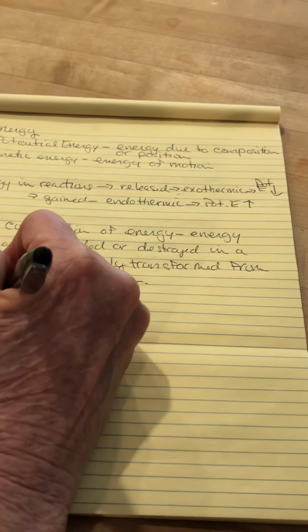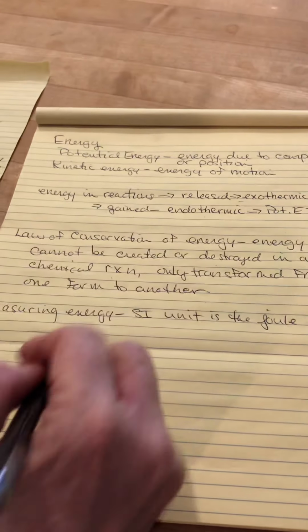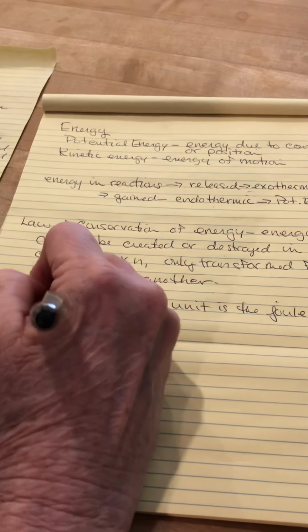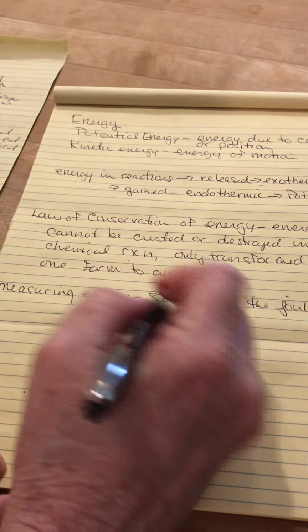It used to be a lot easier when we were talking about measuring energy to talk about the calorie, because the calorie made a lot of sense. So let's go back to a calorie and then go to a joule for a minute. Another unit of energy is the calorie.